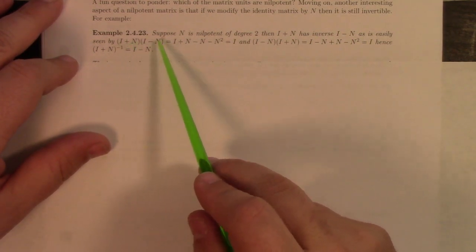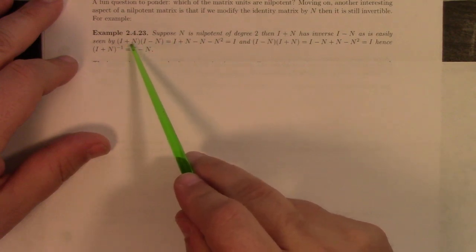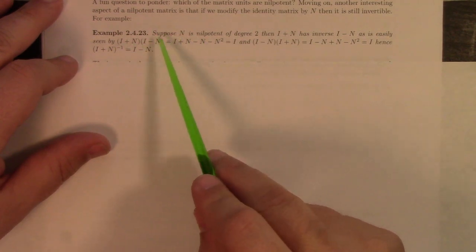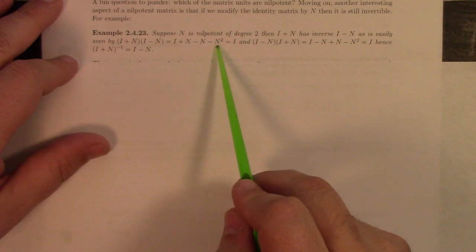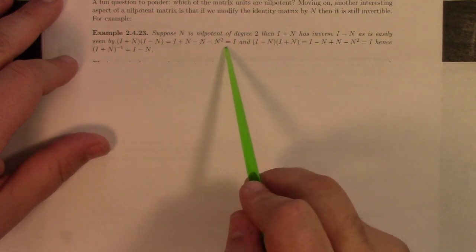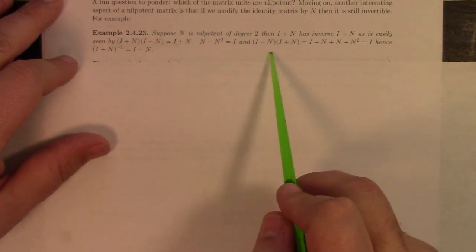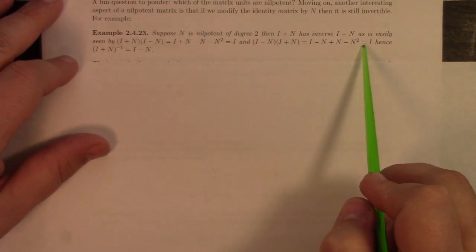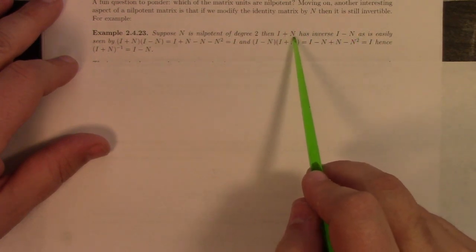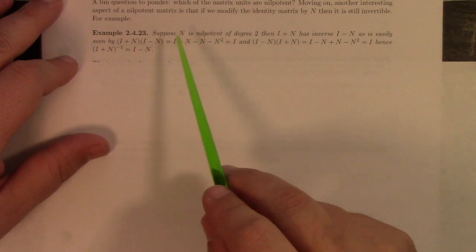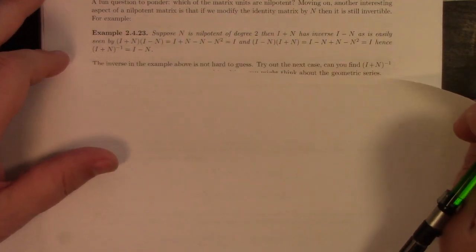So I get I squared, which is I, plus N minus N, so they cancel, minus N squared, so that's by assumption 0. And so what do you got? You got I. And vice versa, I minus N times I plus N is I. So it goes to show you that the inverse of I plus N is I minus N. So that's kind of neat.